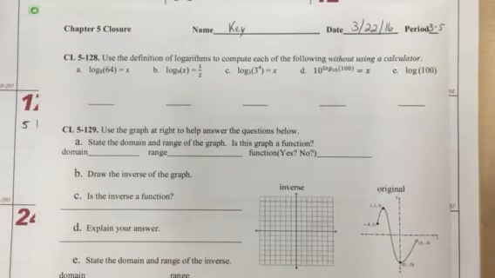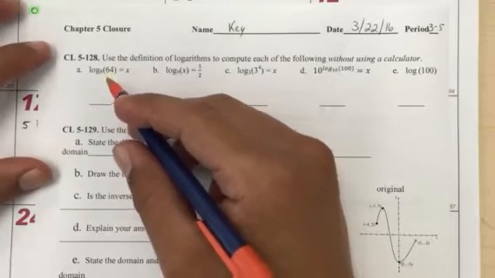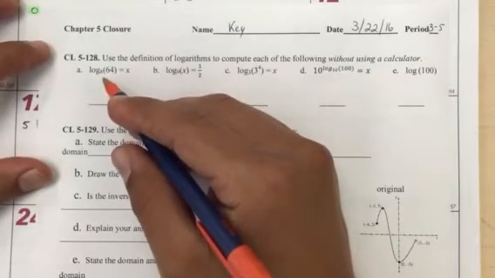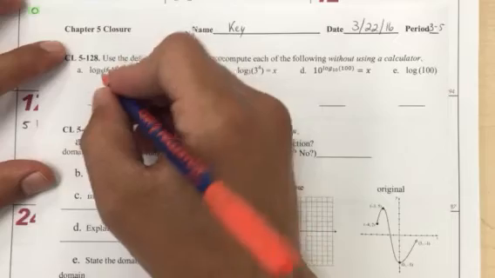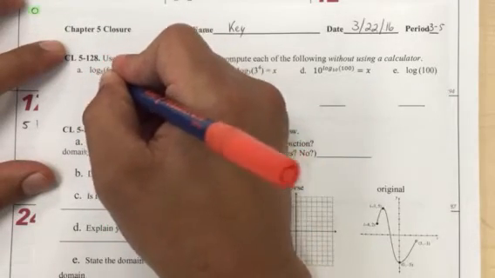Okay everyone, I'm going to be going over the chapter 5 closure worksheet that you guys had for classwork. So the first one is going to be problem 128. For these problems right here, we want to switch them to exponential form. So this one would be switched to 8 to the x equals 64.